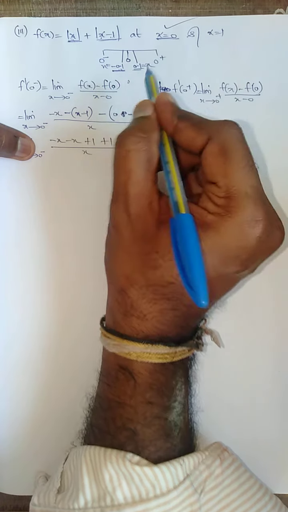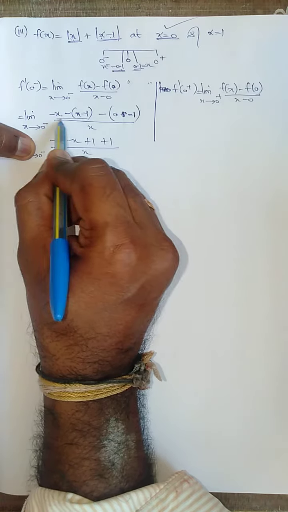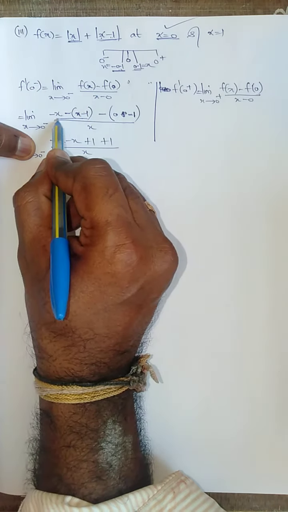This is not f of 0. This 0 should be applied to this f of x. Here the f of x value is this one, not this one. Here the f of x value is this one.